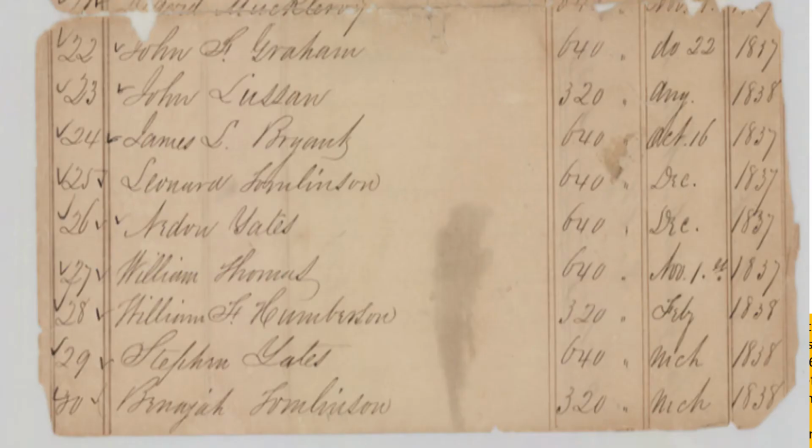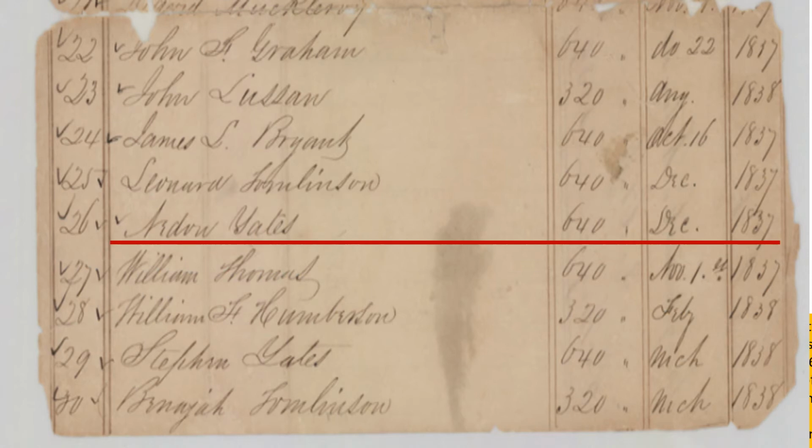Another document I found for Needham Yates was this list of people receiving headright grants. We see that he received 640 acres of land in December of 1837. I then noticed that his brother Stephen Yates received 640 acres in March of 1838.